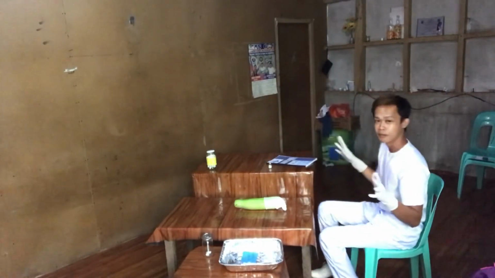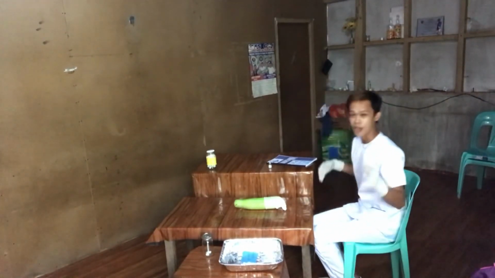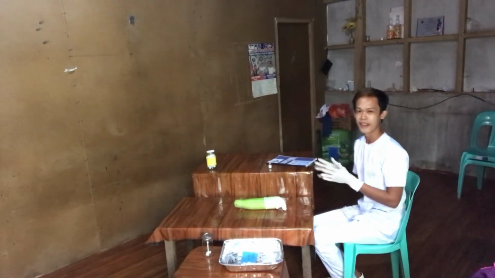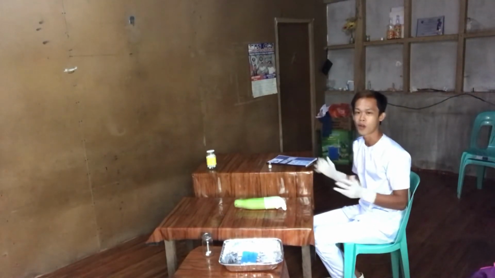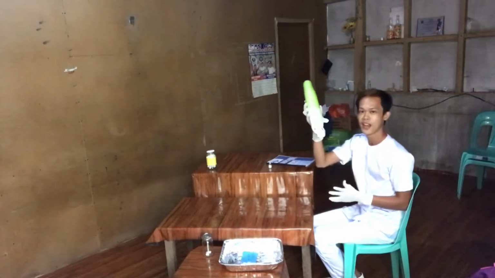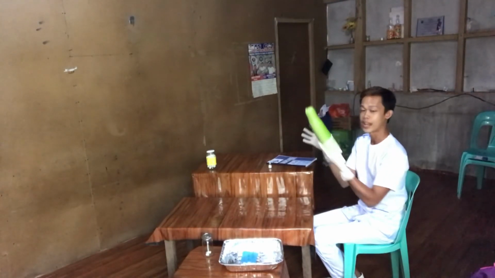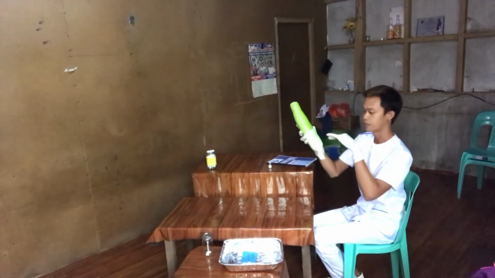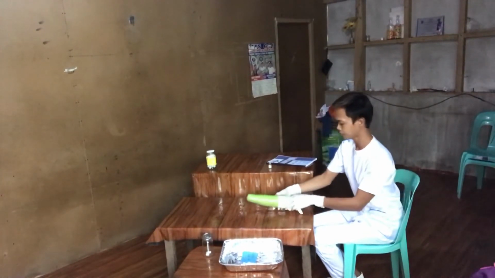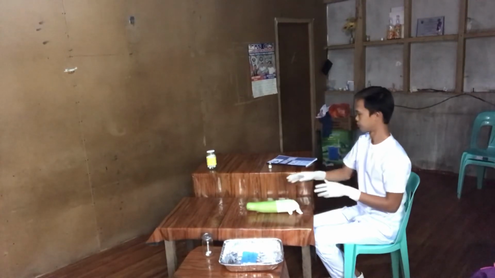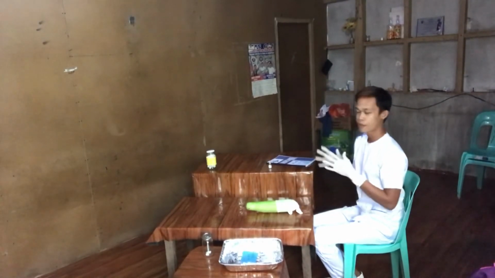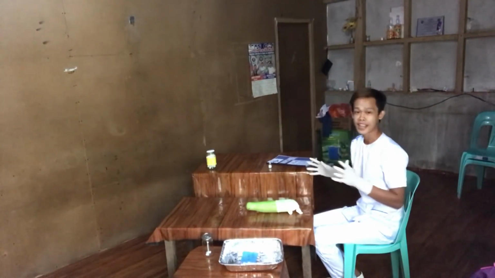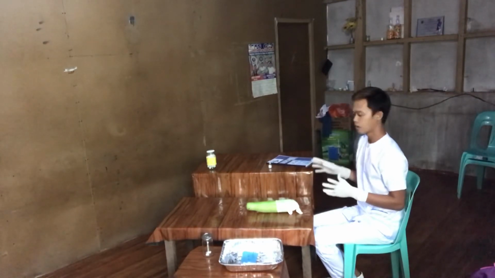Now we're going to perform injecting the medicine via the intramuscular site, and we're going to use green vegetables for administering the medicine. Let's assume that this is an intramuscular site of the patient. The first thing we're going to do is check the medication order in the patient chart.